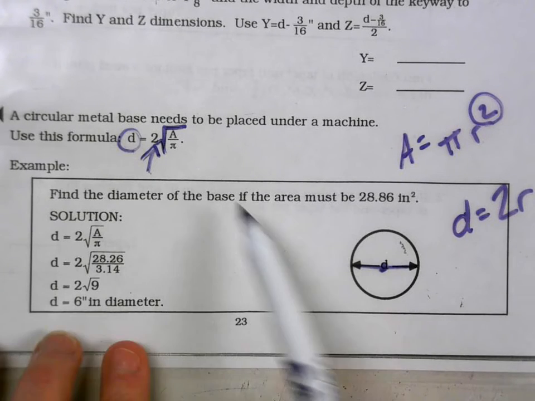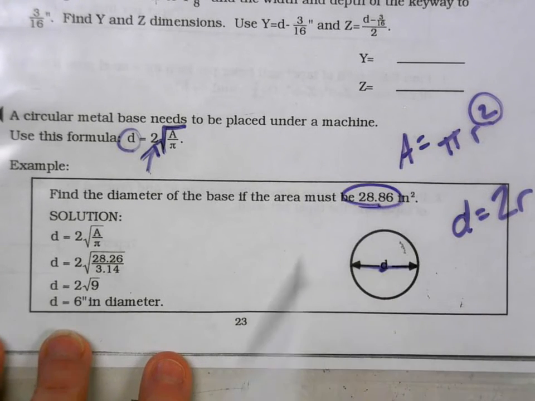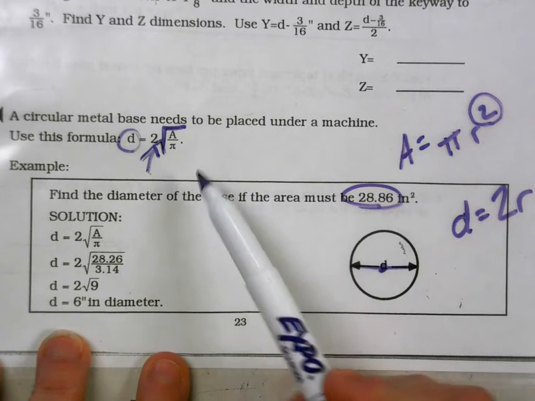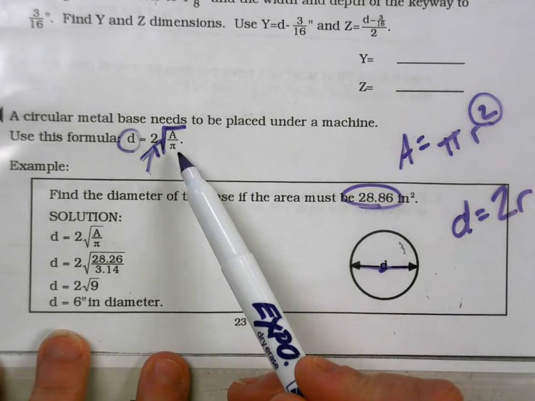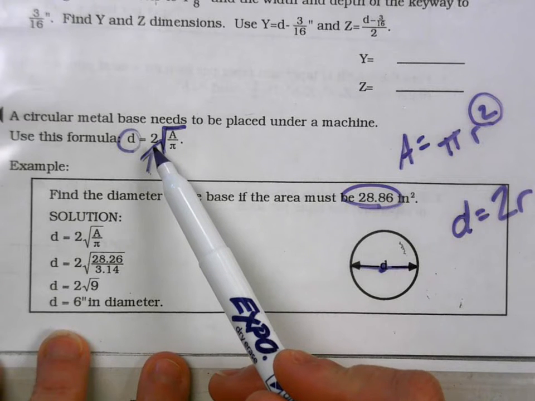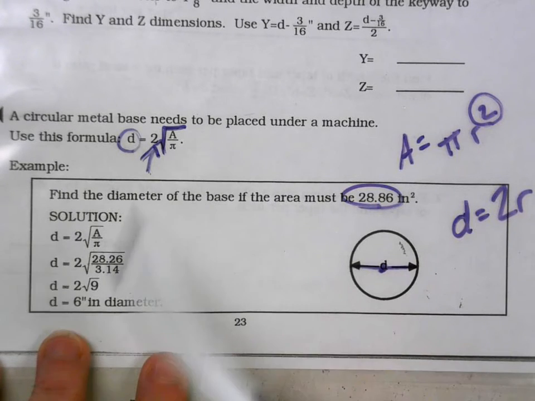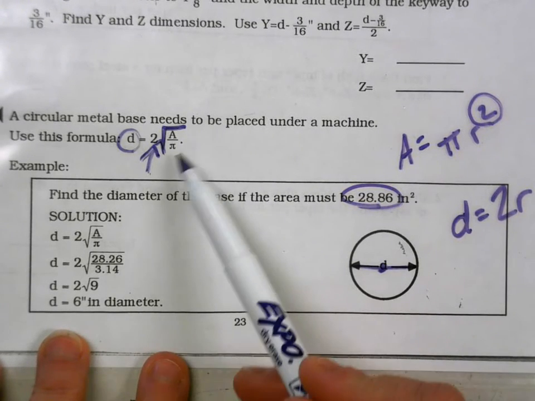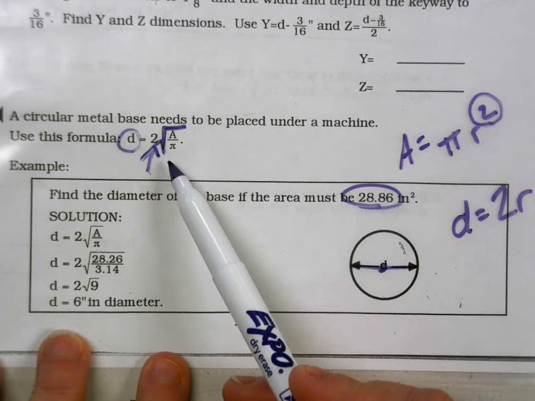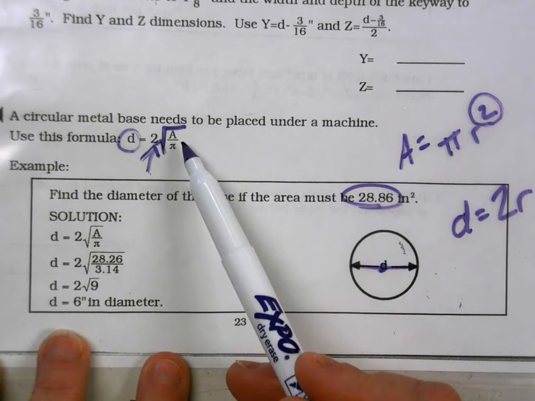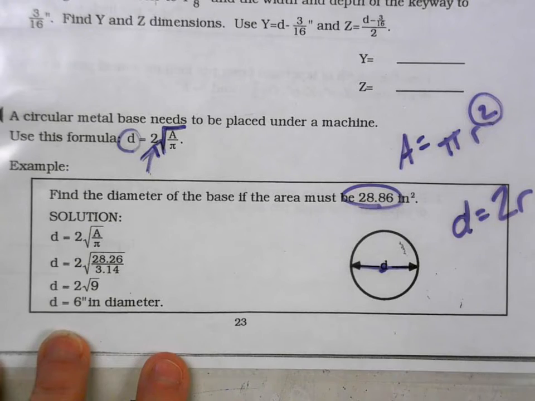The only measure that this gives you is the area to substitute in, because everything else we know. We know what pi is, 3.14, and we know what the number 2 is. So the only unknown on our side of the equation that we're substituting in is A, because we're trying to solve for D.